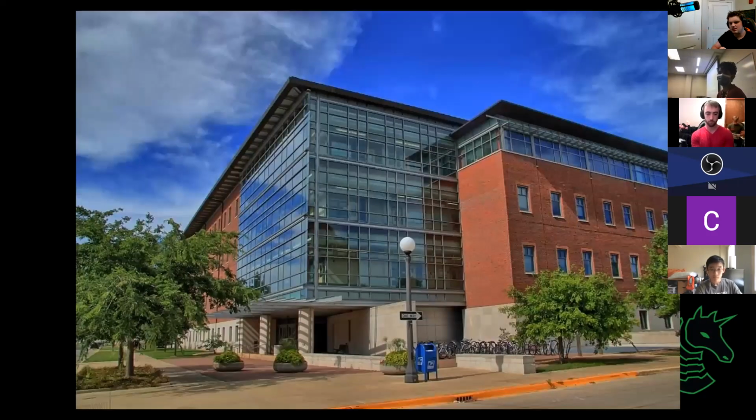So there's the Siebel Center. I'm going to give everyone about 2 minutes to think of ideas, talk amongst each other, drop ideas in chat. If you're in the room, find a friend. Yeah, if you're in the room, definitely find a friend.